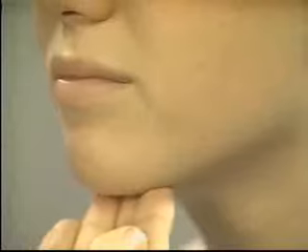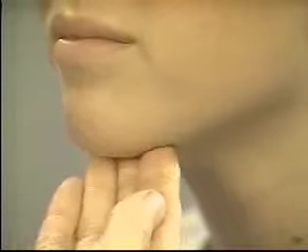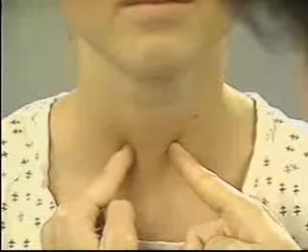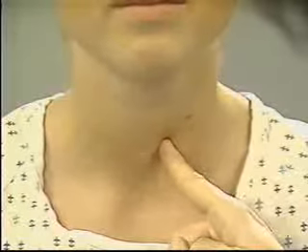Note the node's size, shape, delimitation, mobility, consistency, and any tenderness. Normally, some small, non-tender nodes may be felt. Tender nodes suggest inflammation. Hard or fixed nodes suggest malignancy. Now, inspect and palpate the trachea for deviation.